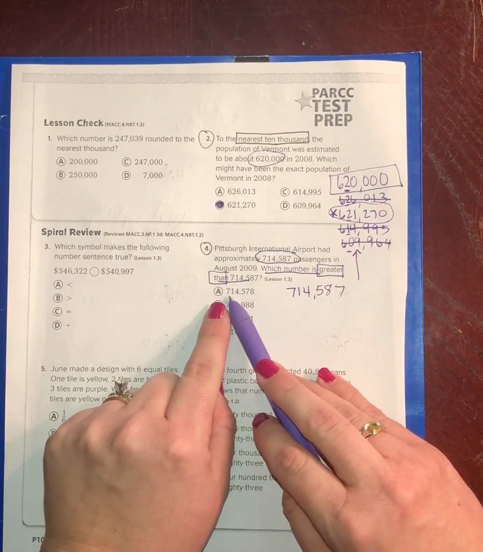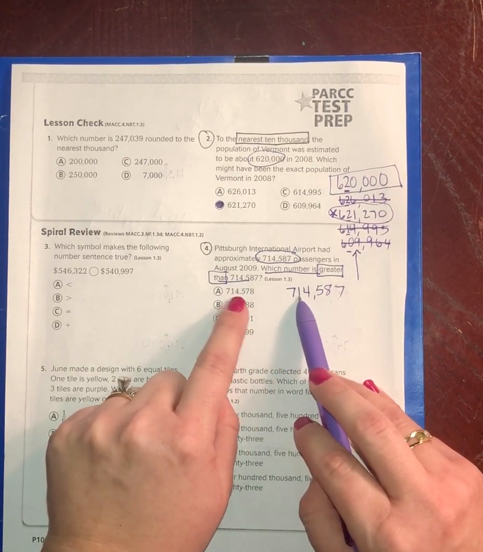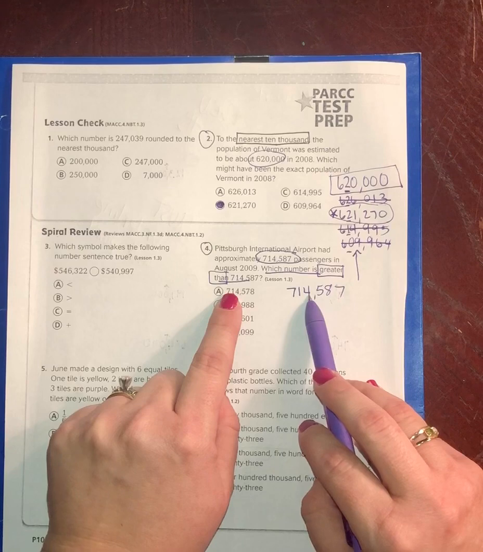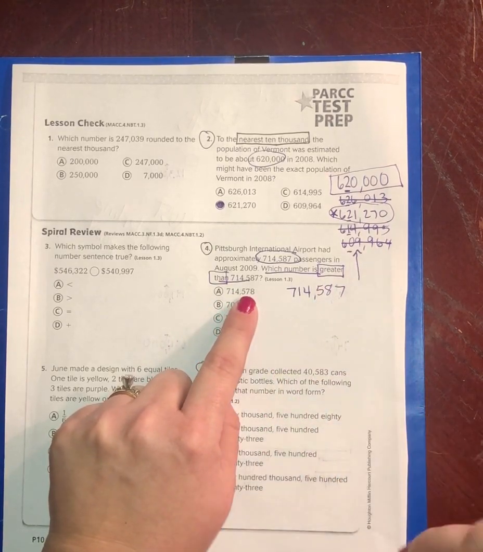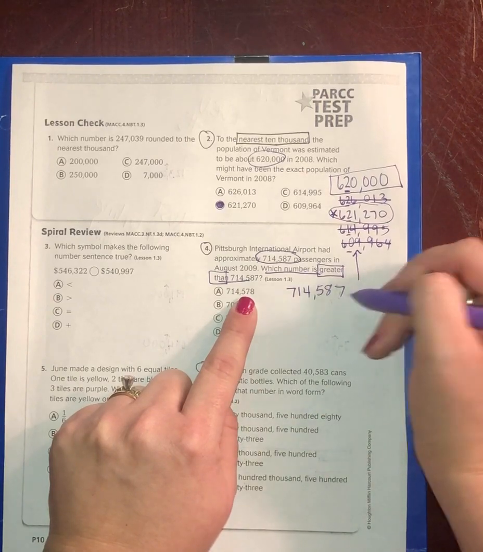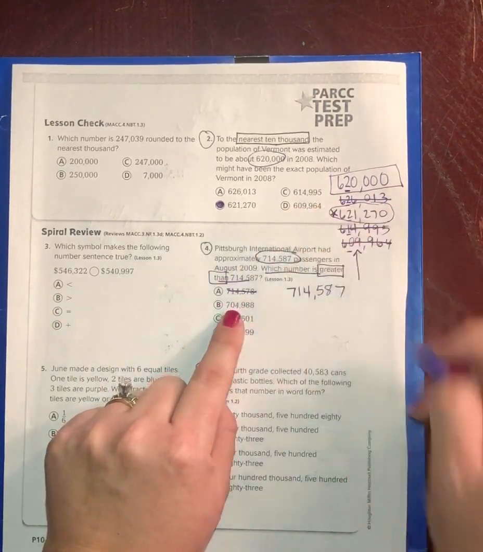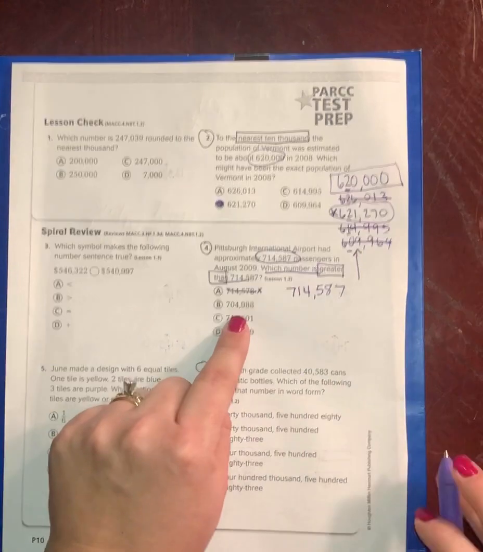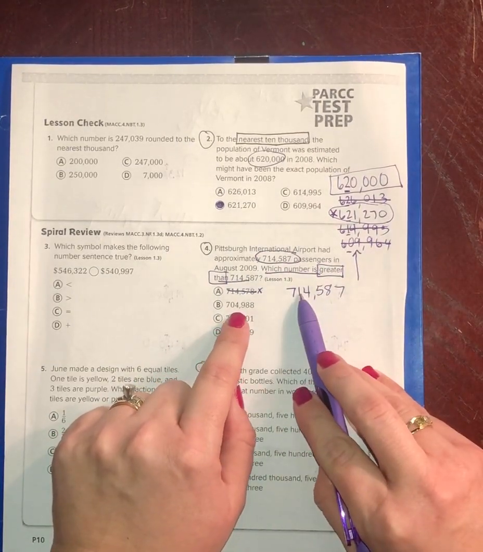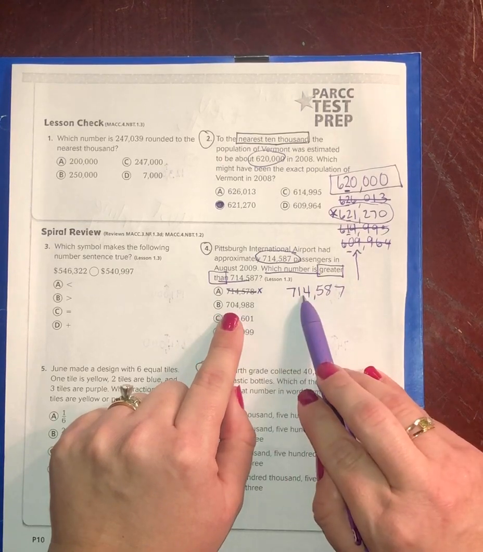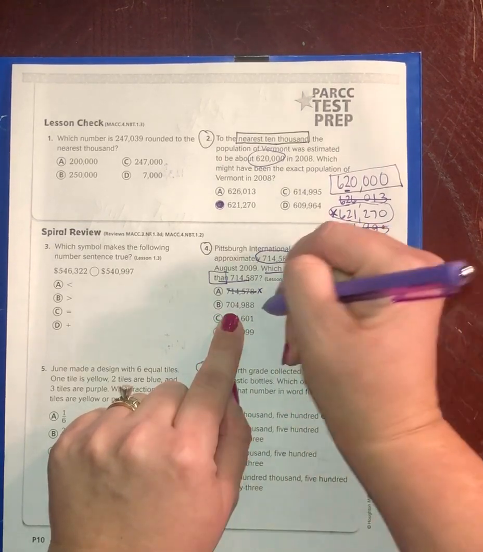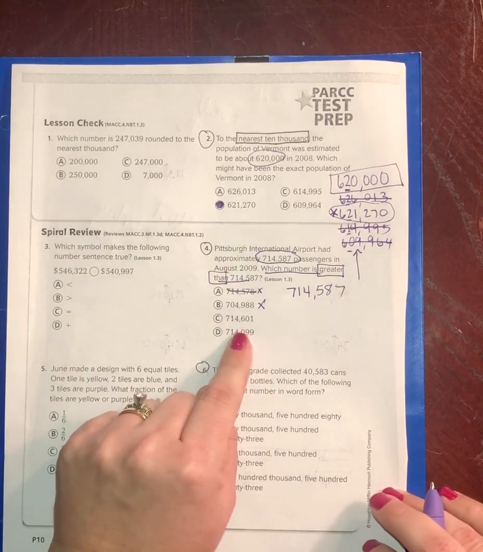So I'm going to compare to the original. So when we look at A, 714,000, those are the same digits. 580, this example for the first answer is smaller than the original. So this is not going to be it. So you can either cross it out or put a little X to eliminate. Letter B, we already can see that this says 704,000, which is smaller than the 714,000, so we can eliminate that choice.